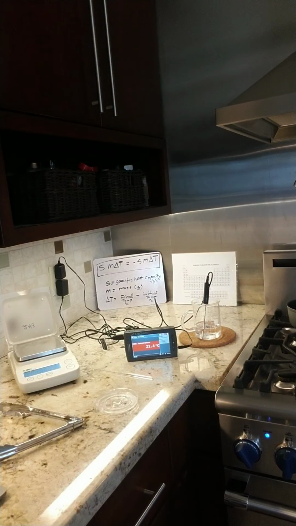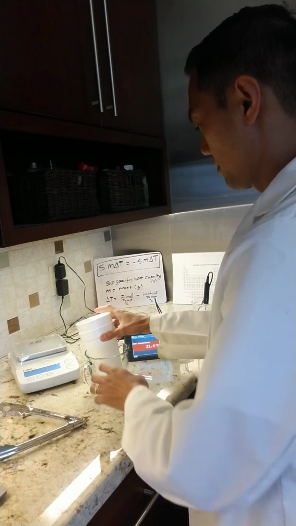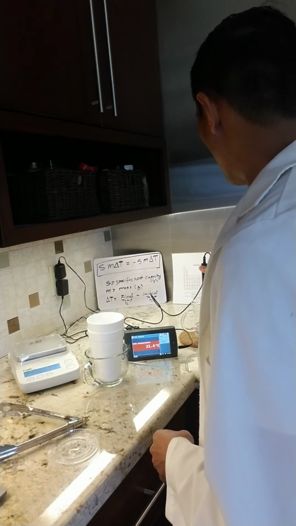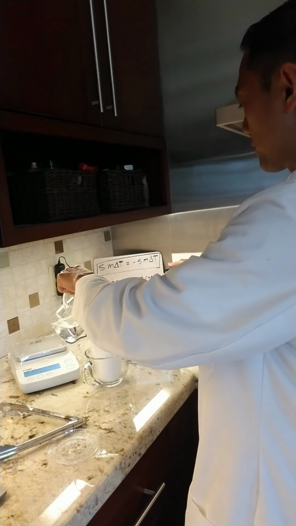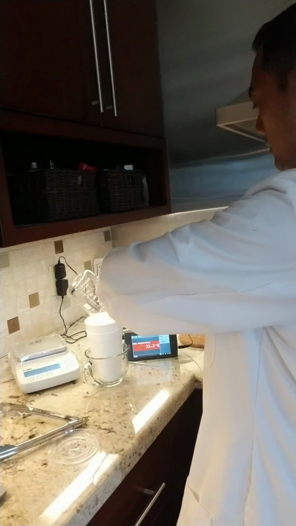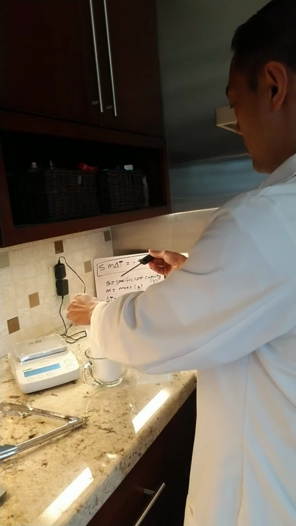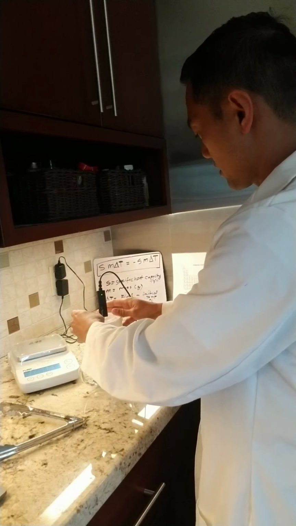I need a place to hold it steady. Close this for now. Place that there. And I'm going to pour our 150 milliliters of water. Put our thermometer in there, make sure it's touching, good.